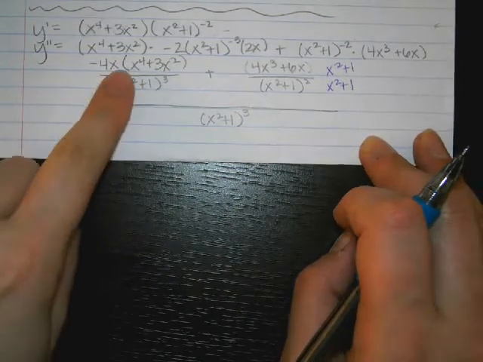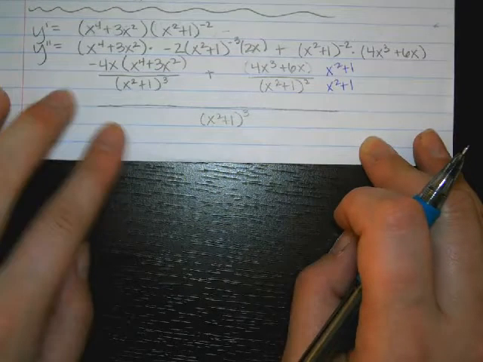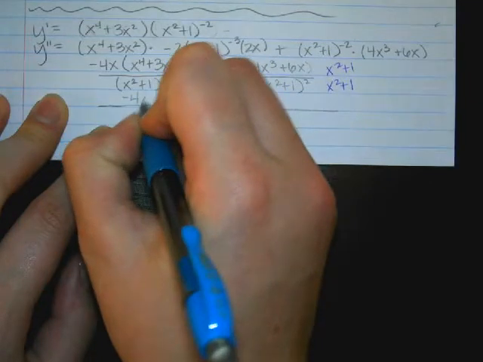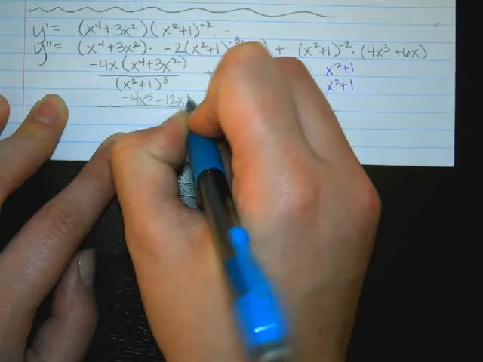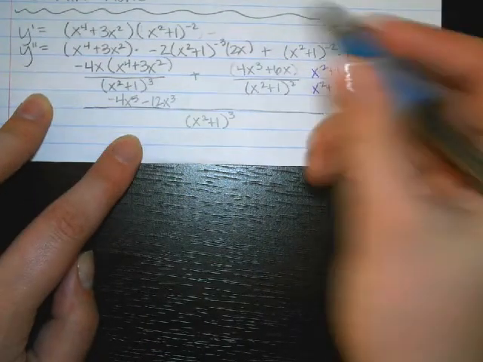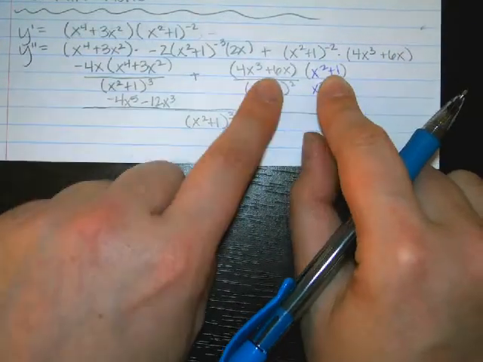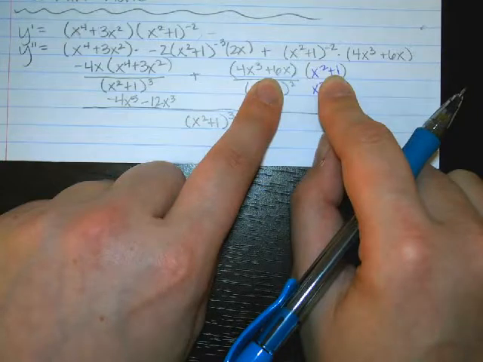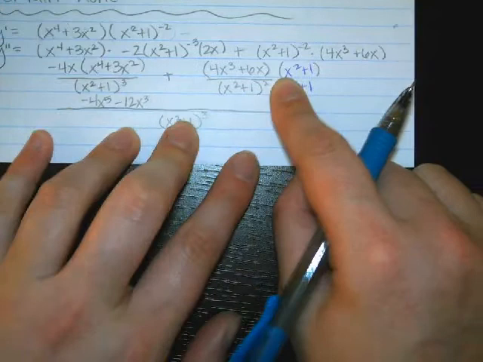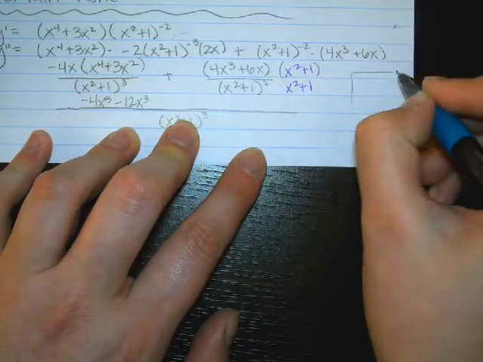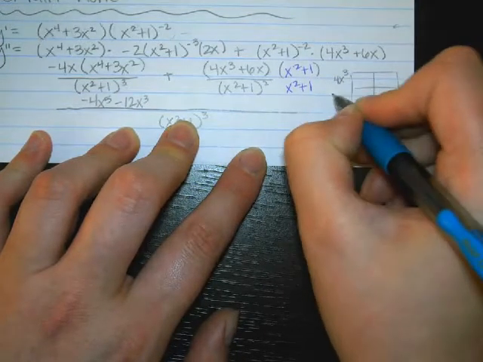So what does the first fraction become when we distribute that negative 4x? Okay. And then it turns out we needed parentheses here after all. Okay, so how do I multiply these out? We FOIL. Can we do the box? We can do the box. If you don't like the box, go ahead and FOIL it and see if you get the same answer.